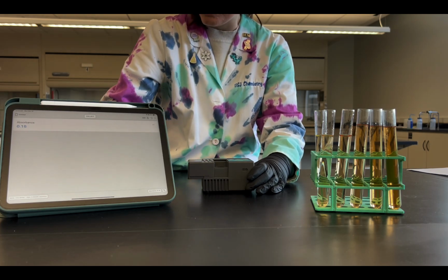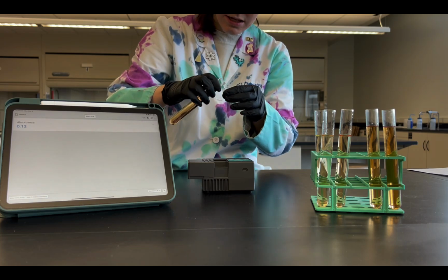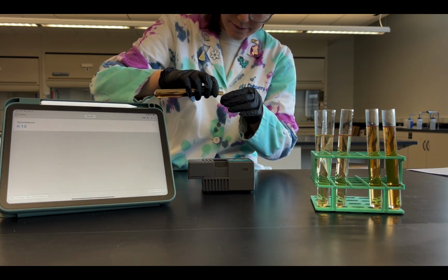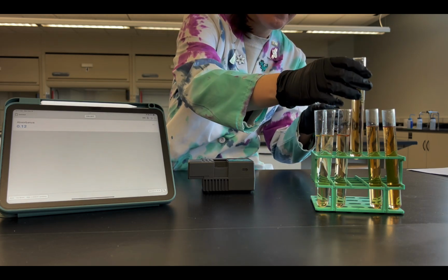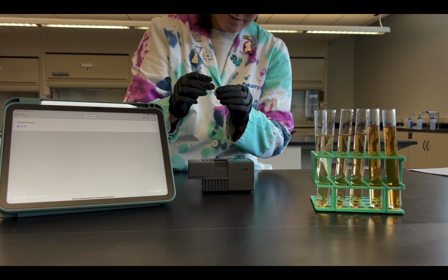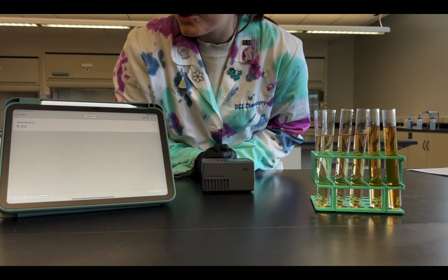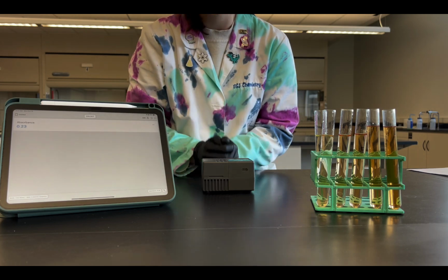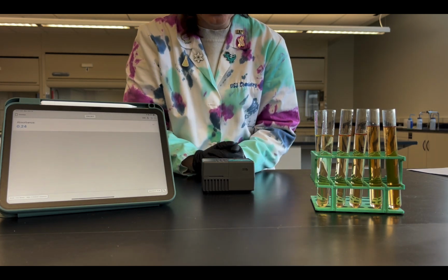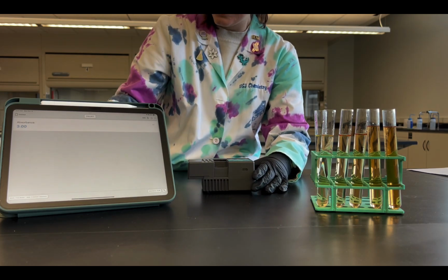Now that we did test tube 2, we're going to do test tube number 3. We're going to close that and let our absorbance read. We can see that now at test tube 3, my absorbance is going up even more, 0.23. It was just at 0.15, and we'll continue doing that.